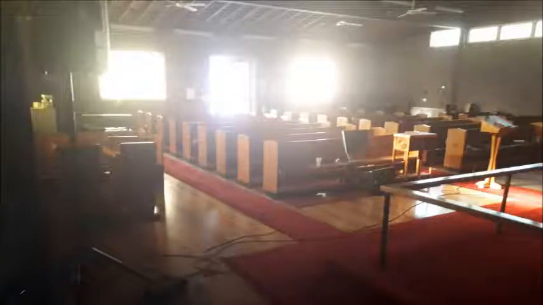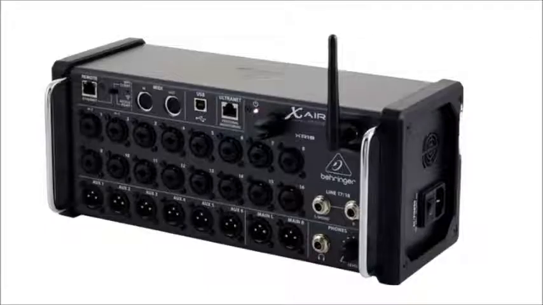In this one, I'm going to give you a very basic overview of the X-Air app we'll be using for our mixer. If you haven't seen the first video on setup, I would highly recommend you check that one out first so that you can have a visual of what's going on.